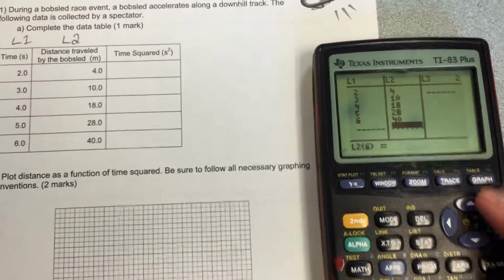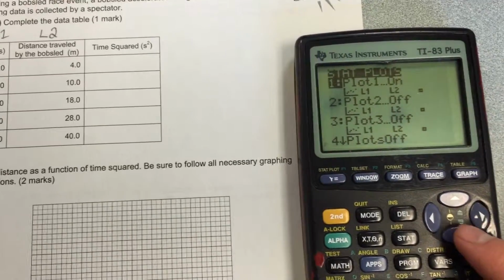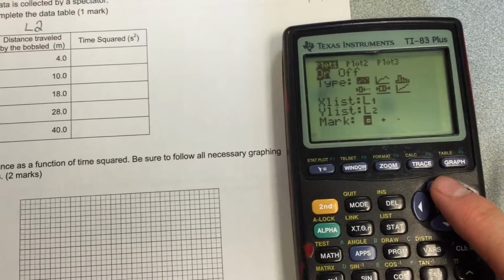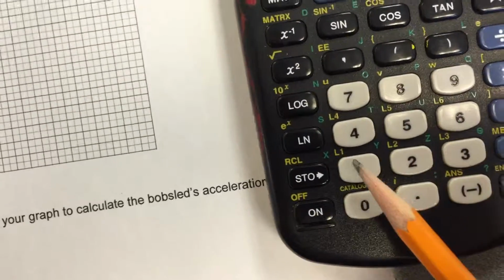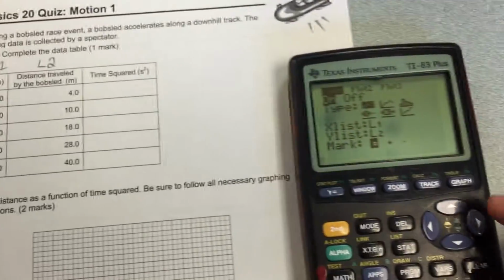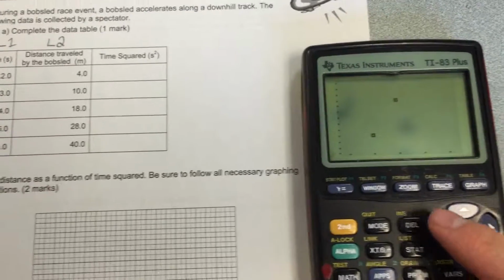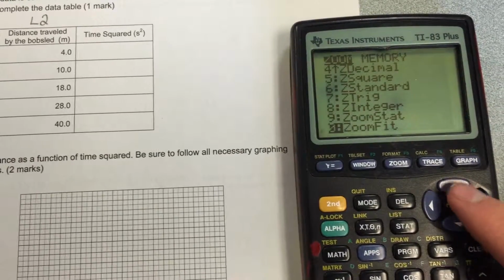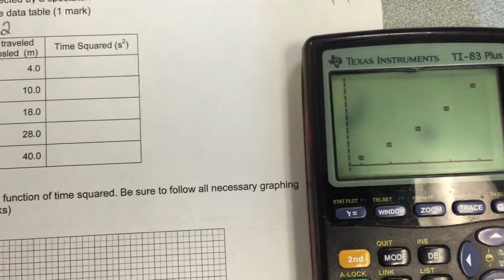Next, I can go ahead and hit Stat Plot, and I want to make sure I hit Enter. I want to make sure that that stat plot is on and that my X and Y's match what I want my list to be. I can always change that down here. Okay, so now I can hit Graph, and I don't see it very well, so I hit Zoom, and I want to do number 9, which is Zoom Stat. And there you go. I have a curved trend here.